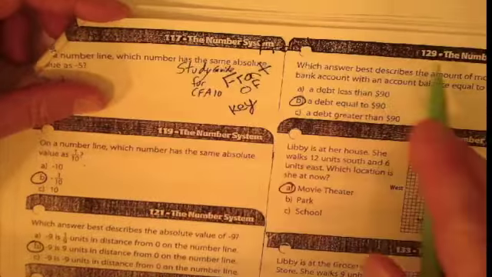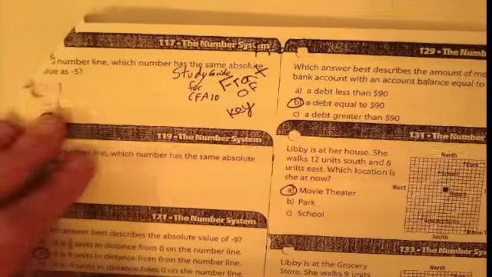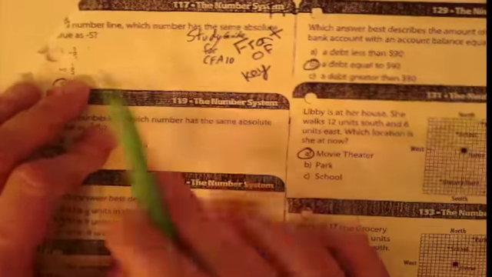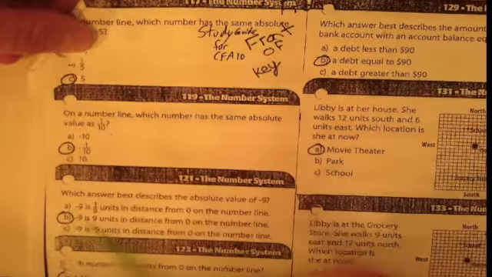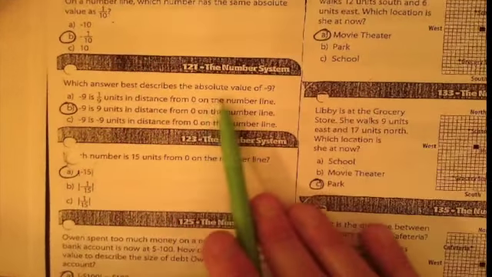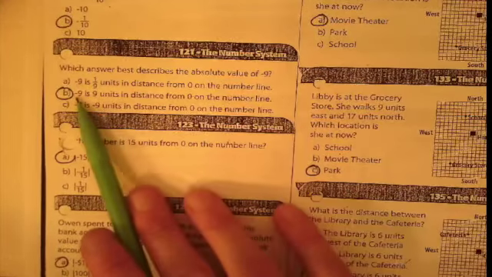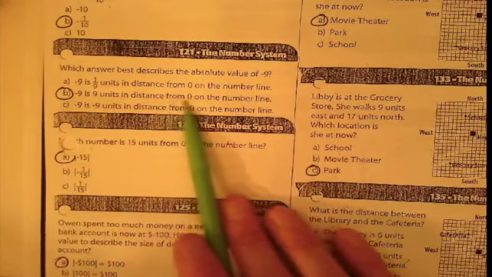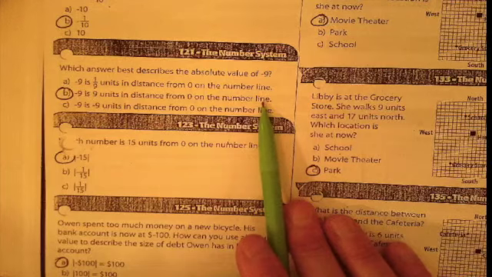Card 117 and card 129. On the number line, which number has the same absolute value as negative 5? That would be positive 5. On a number line, which has the same absolute value as negative 1/10? Which answer best describes the absolute value of negative 9? Negative 9 is 9 units, the distance from 0 on the number line.